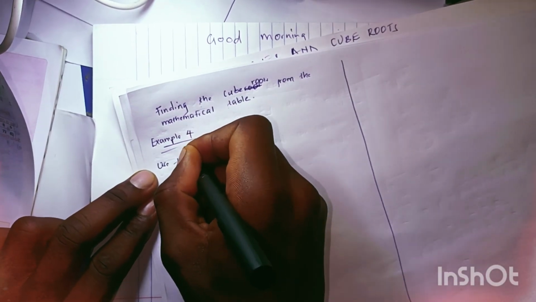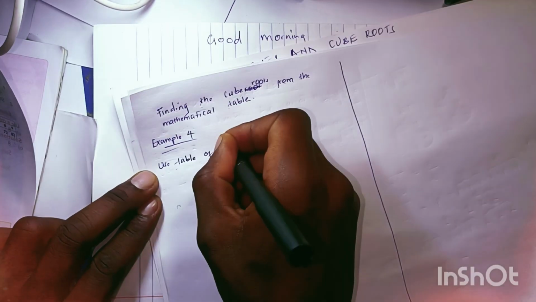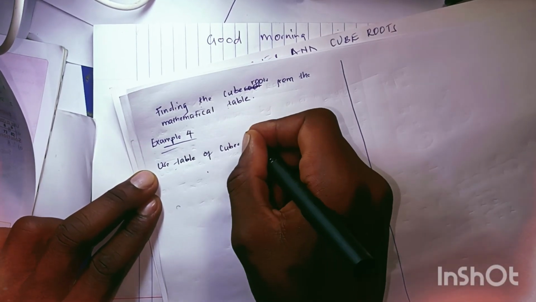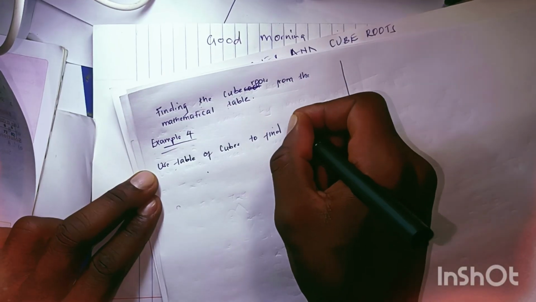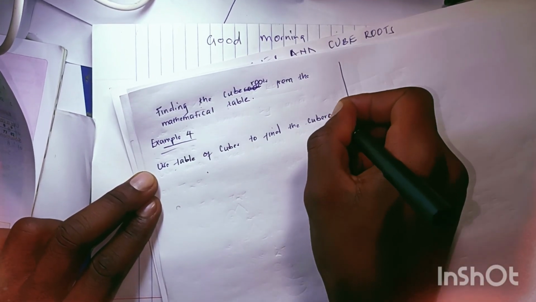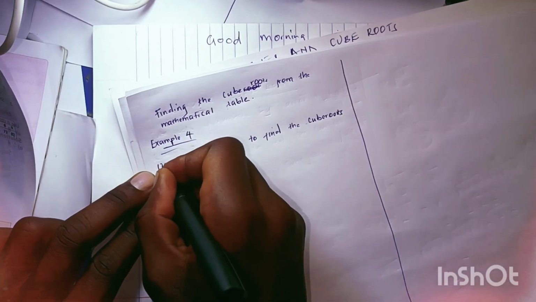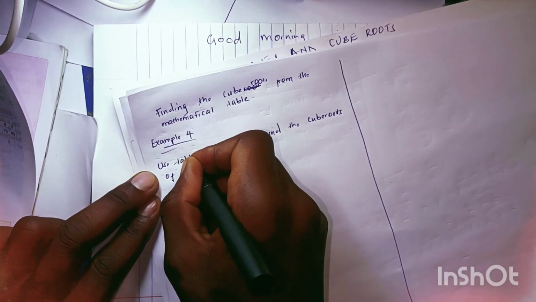Use table of cubes to find the cube root of, let me begin with this simple one, which is 27.